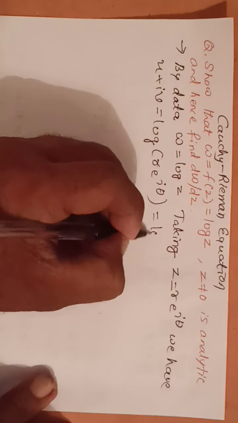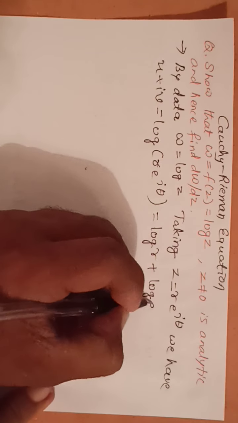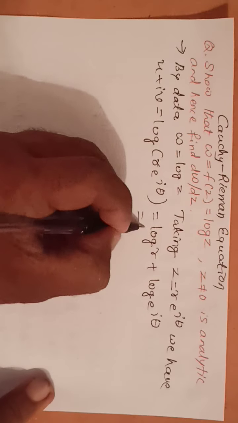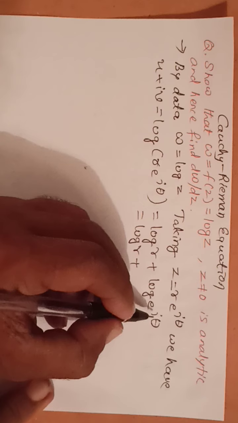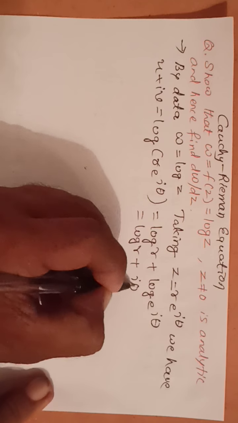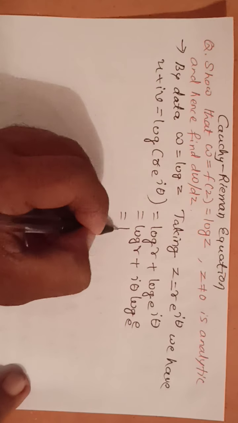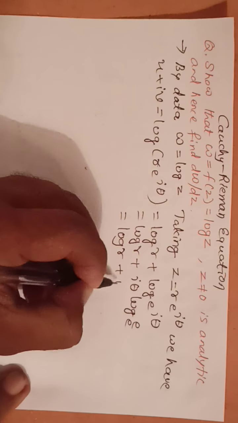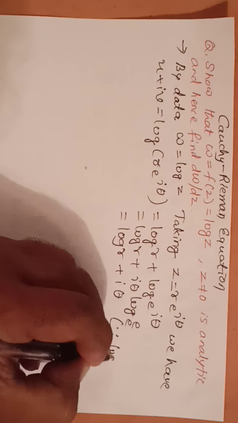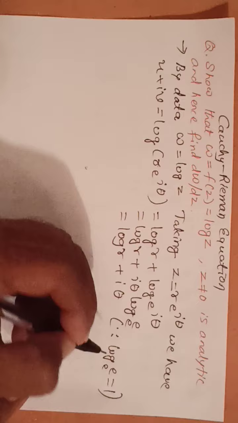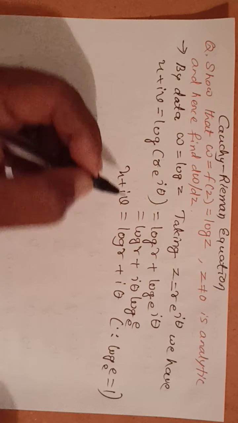So this can be split like this, log r plus log of e raised to i theta. By the logarithm rule, i theta log e to the base e is equal to log r plus i theta, because log e to the base e is equal to 1. So here u plus iv is equal to this.